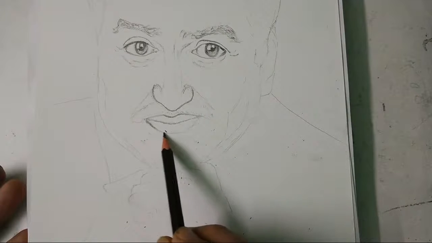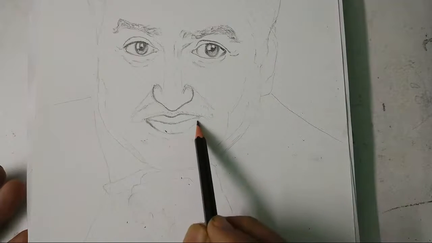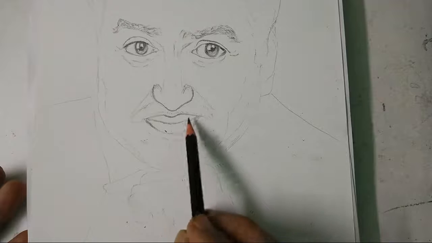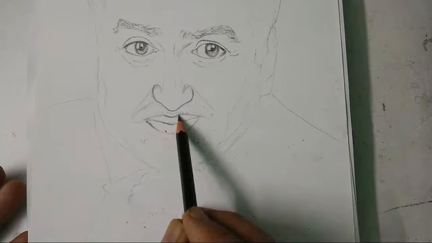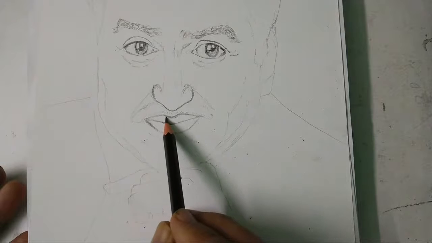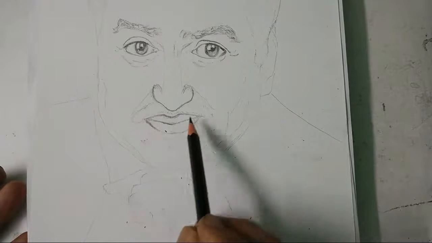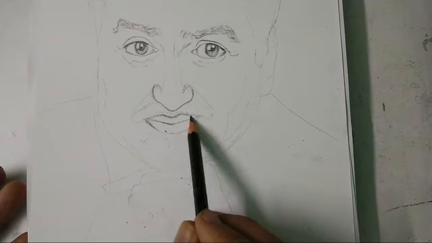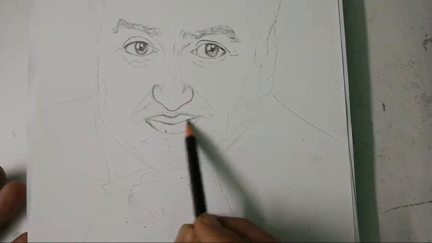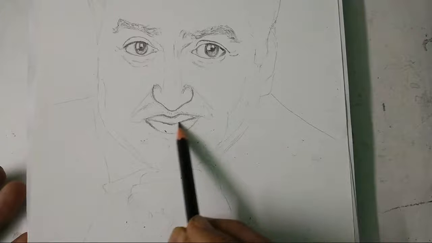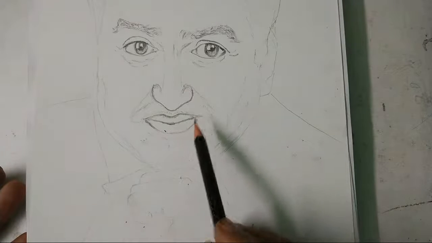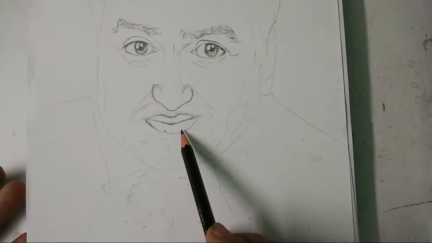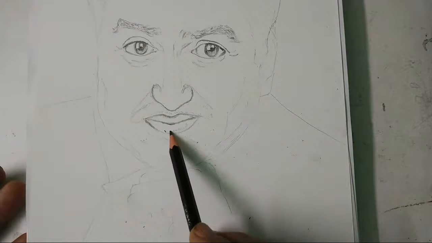In this case, the lower lip and the upper lip both are balanced. They are not very thick. Some people have the upper lip heavier, some have the lower one heavier. Now once you get the lips done, then I can give some texture to the lip.